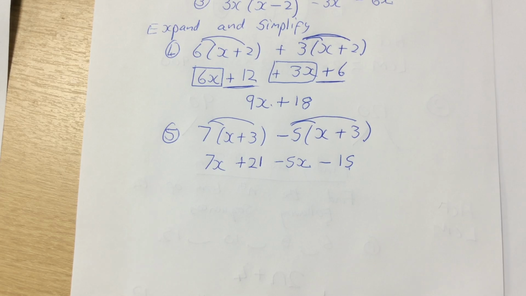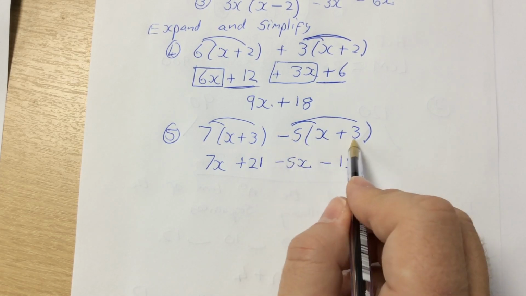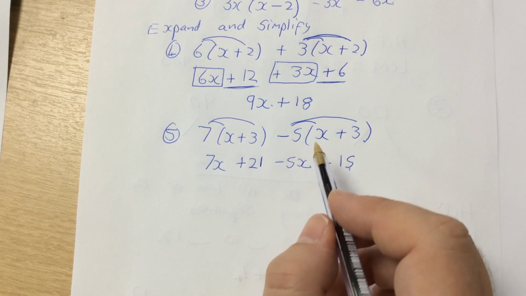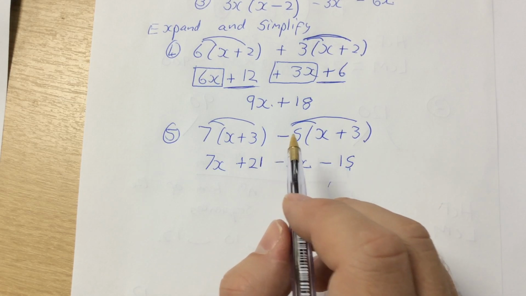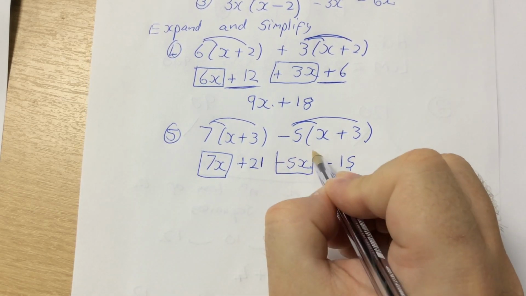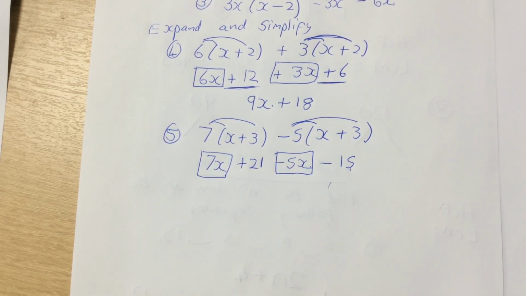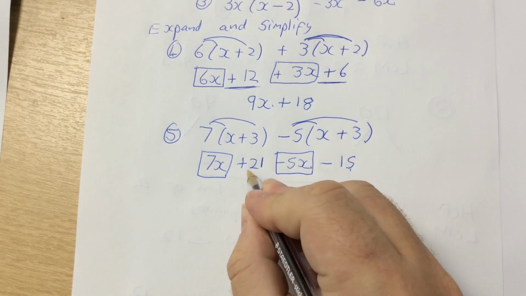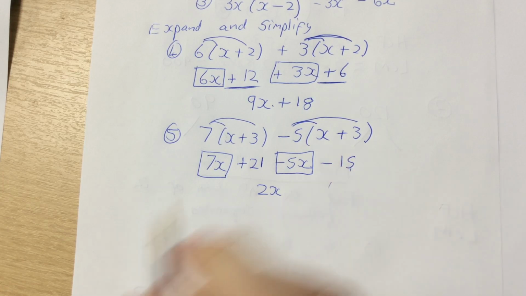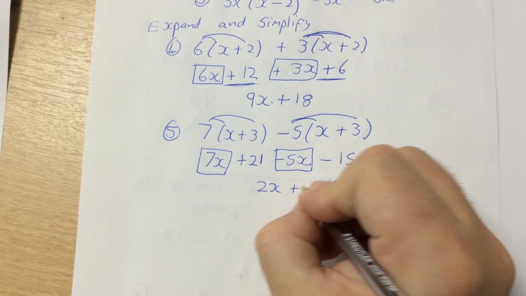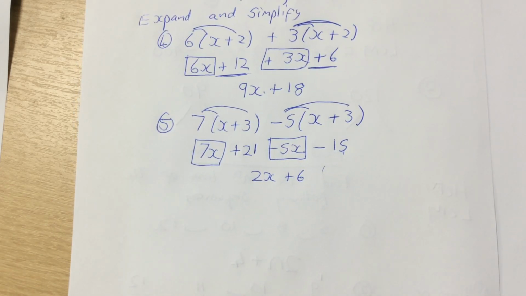And now we bring it all together. Because a minus times a plus is a minus. Remember, a negative times a positive equals a negative. So let's collect them together. We've got 7x take away 5x. So 7x take away 5x is 2x. And then we've got 21 take away 15. So if you've got 21, it's above 0, so it's plus 21. You come back down 15, you're still above 0. So it's plus 6. So it's 2x + 6.